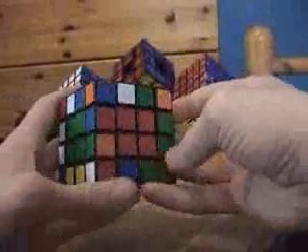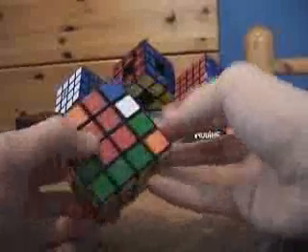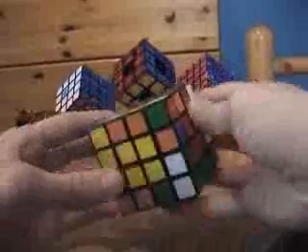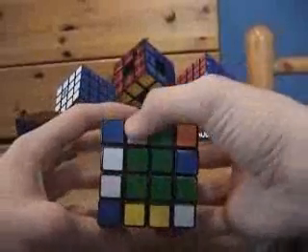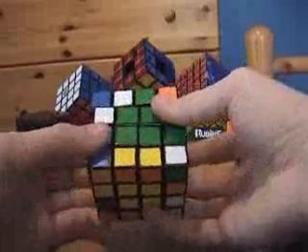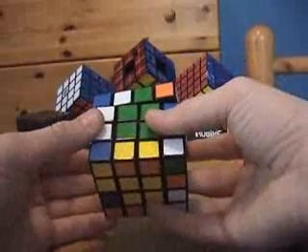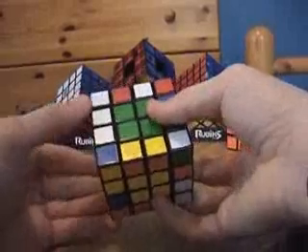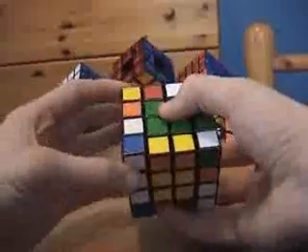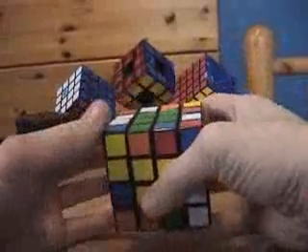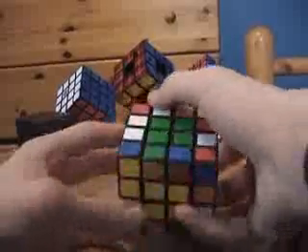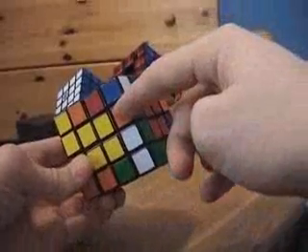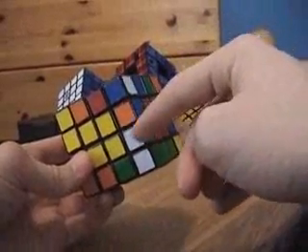So we're going to look for the green white, and it's over here. So I'm going to bring it up to the top, and you can see that it's in the wrong place. It needs to go on this side. So again, to switch them like we did before in the last set of edge pairs, bring it back that way, up, twist back, and up. So we got that here. That corresponds to this spot, so it'll eventually match up with the other green white.